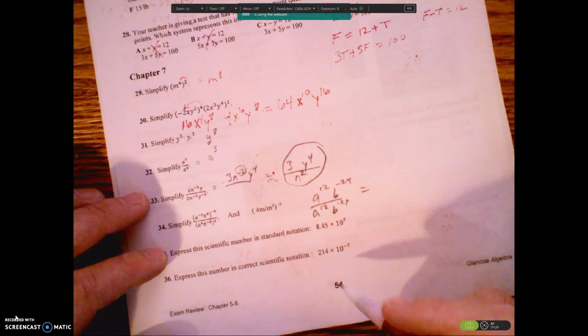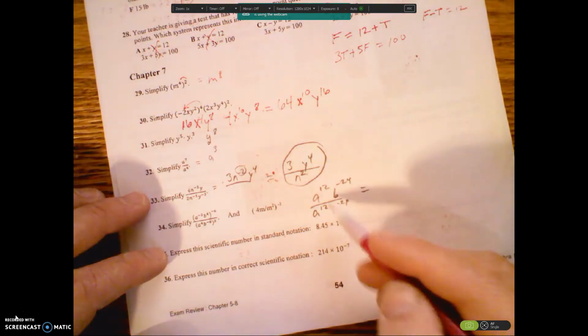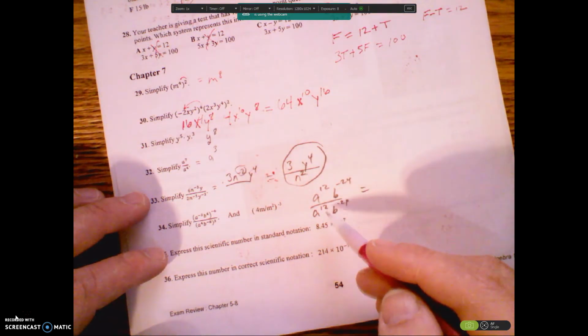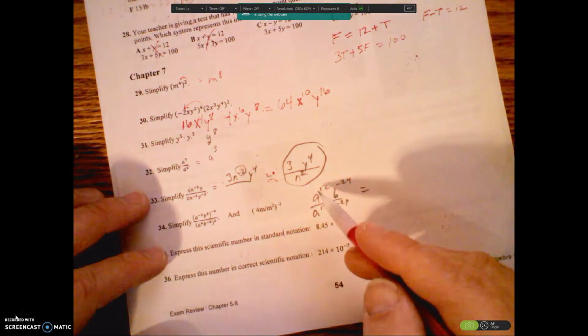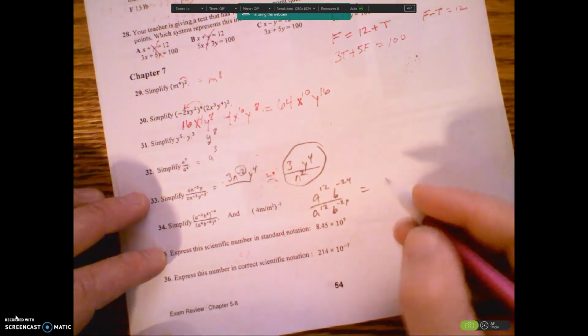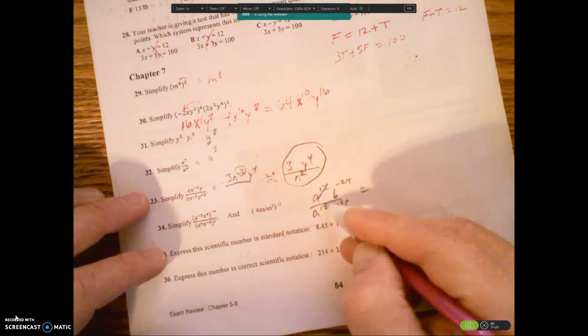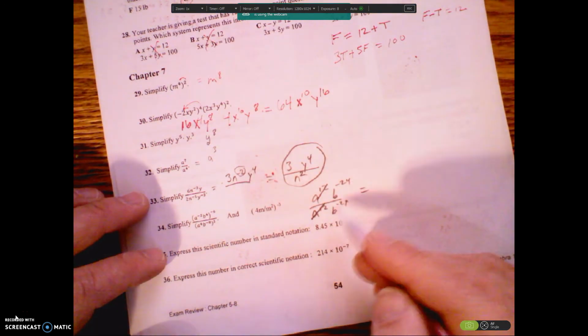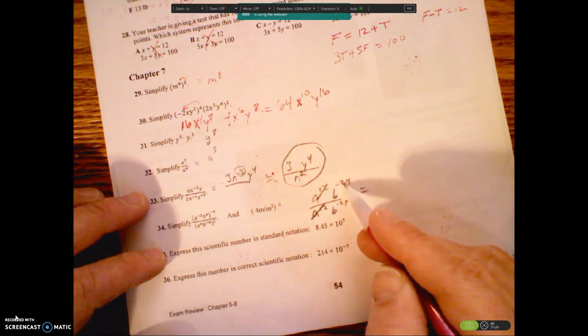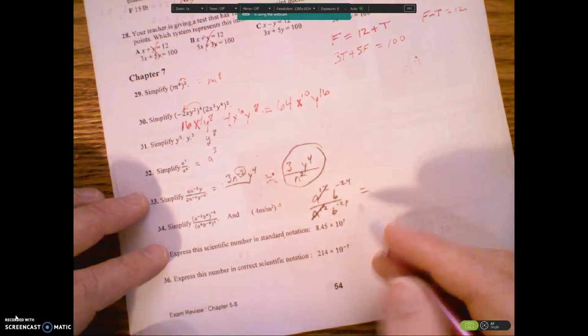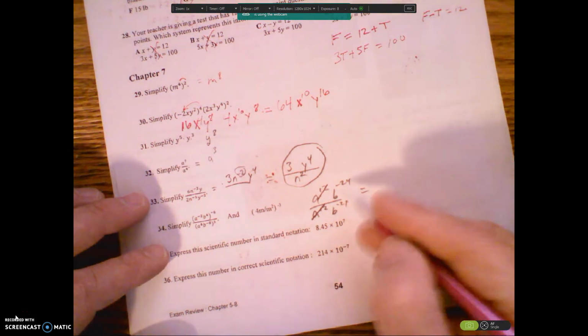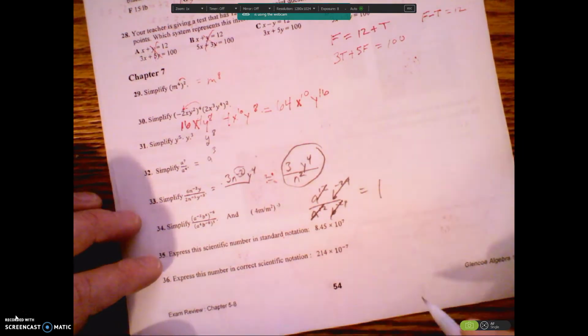A to the 12th divided by a to the 12th. If you don't see that's 1, we can do a like base, subtract exponents. 12 minus 12 is 0. Anything to the 0 power is 1. So that cancels out. And negative 24 minus negative 24 is negative 24 plus 24, which is also b to the 0 power, which is also 1. So the answer to that is 1.